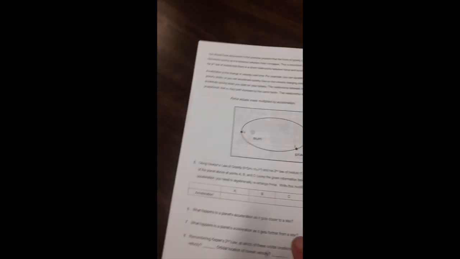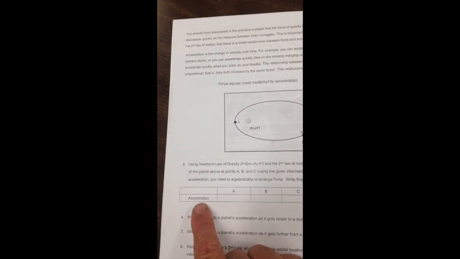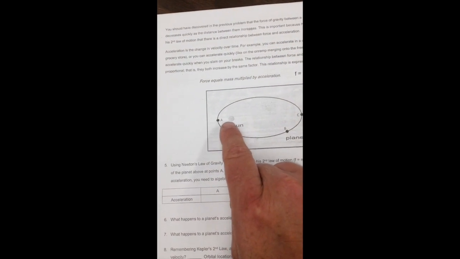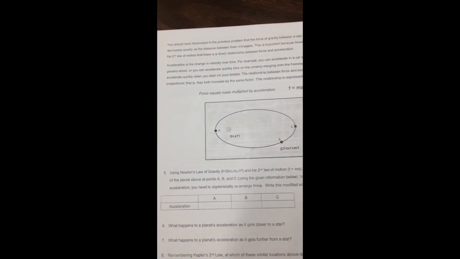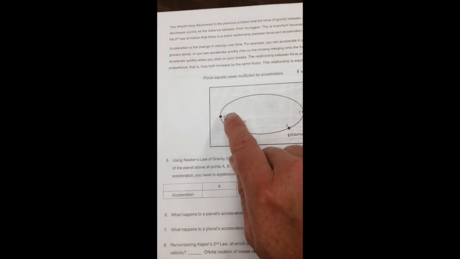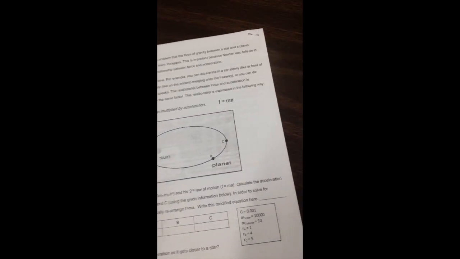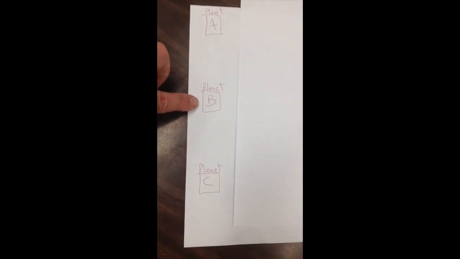Okay, so what are the answers and how did I get the answers? All right, here we go. So there's the table, acceleration. We want to find the acceleration for planet A, which is there. It's a small distance from the star, the sun. There's planet B, which is a greater distance. And then C, which is even a greater distance. Okay, so here's what I did. You can see here I have planet A, planet B, planet C.